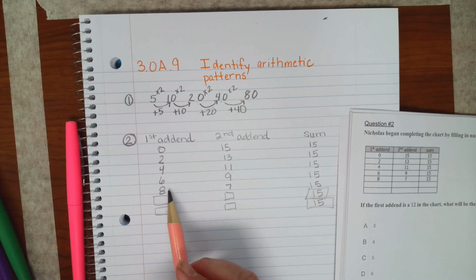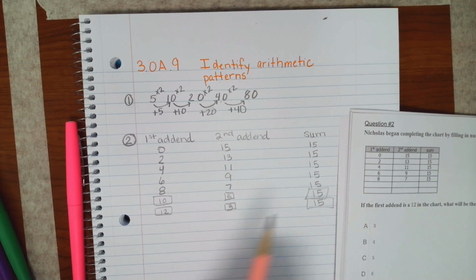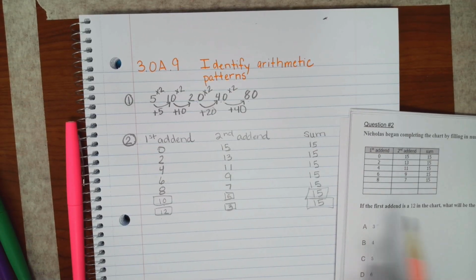2, 4, 6, 8, we should say 10, and then 12. This one we're going 15, 13, 11, 9, 7. So we're going backwards by 2 each time. So we should have 5 here and 3 here. Now if I add my 2 add-ins together, do I get 15? I do. So let's see what the question asks.